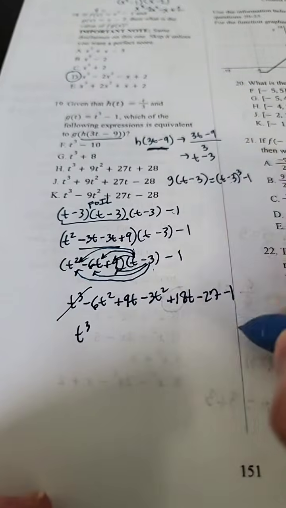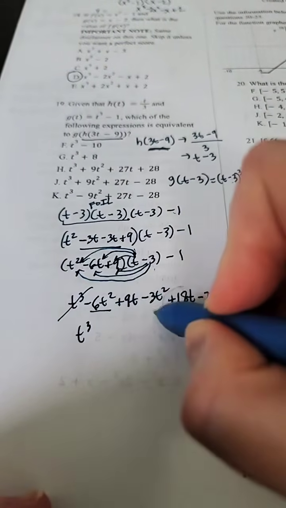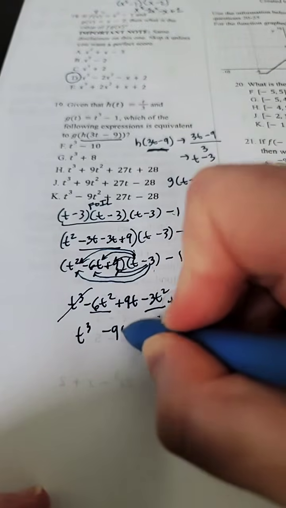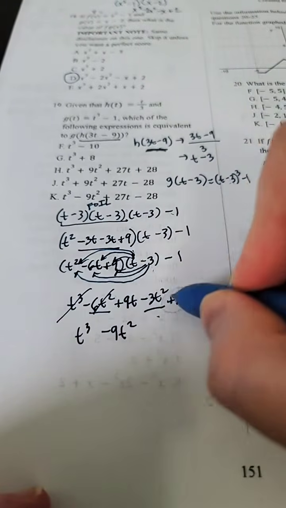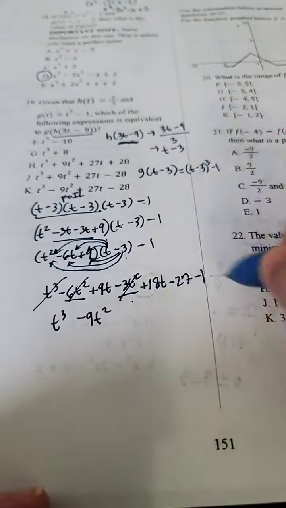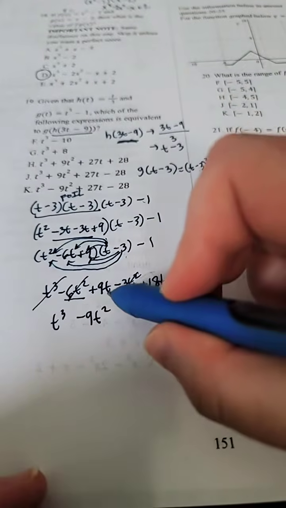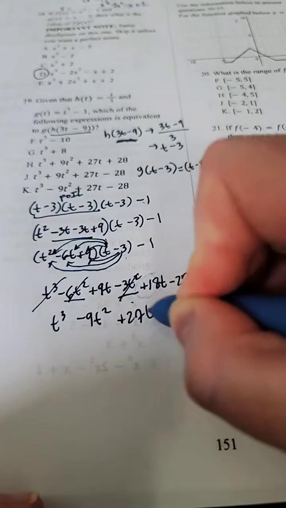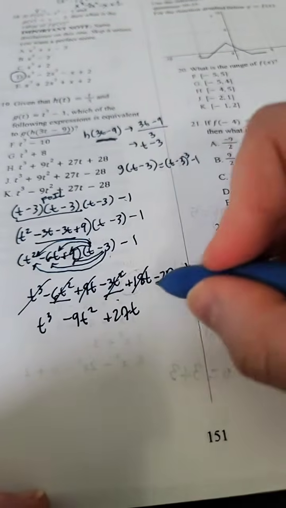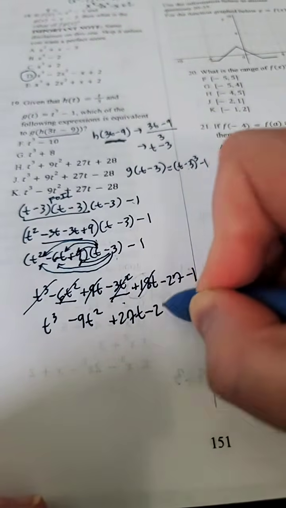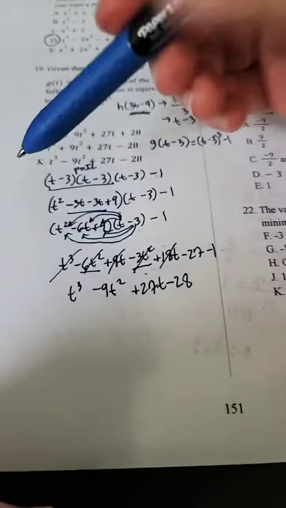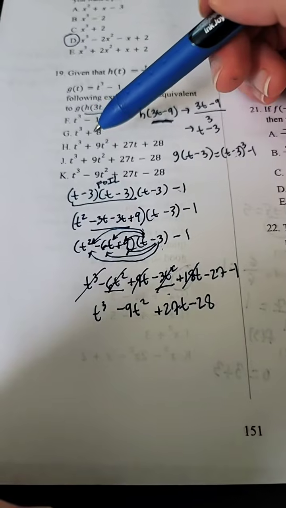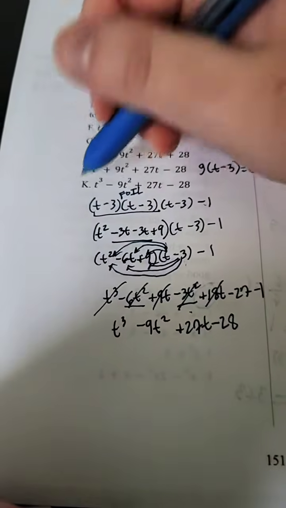So now we're going to combine the t squareds right here as like terms. So negative 6t squared minus 3t squared is going to be negative 9t squared. Then I'm going to cross those out so I don't double do it again. So then I'm going to have plus 9t plus 18t. That's going to be plus 27t. Cross those out. And now I have negative 27 minus 1, which is negative 28. So this is my final answer. So I'm looking for that. And that is going to be K right there.